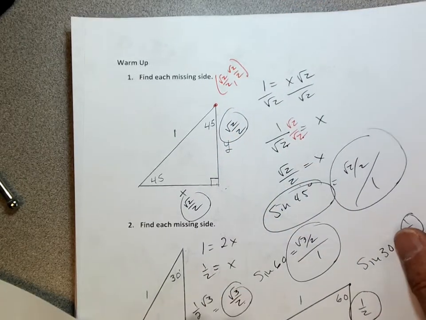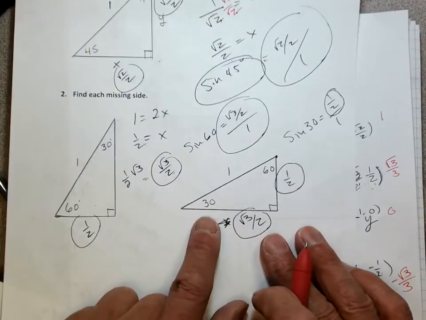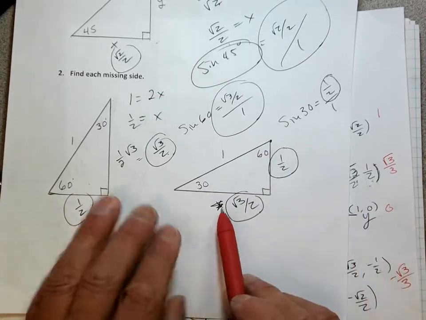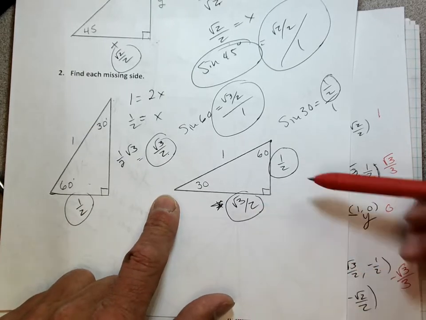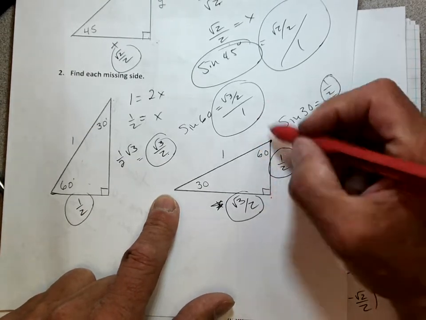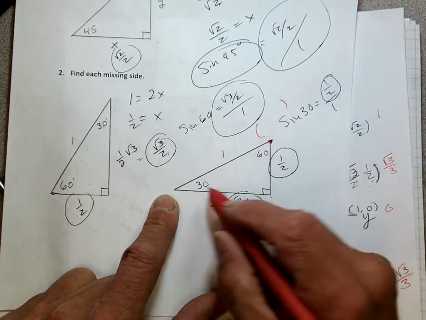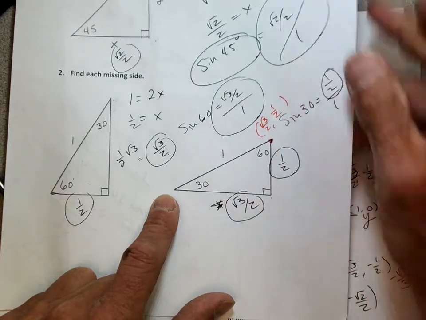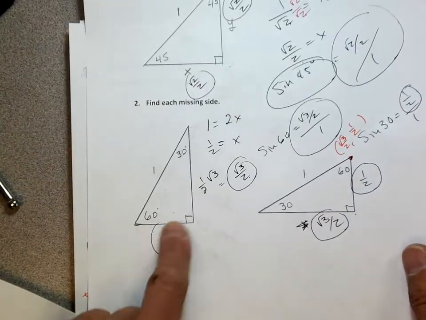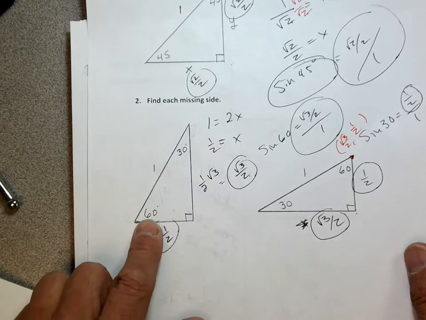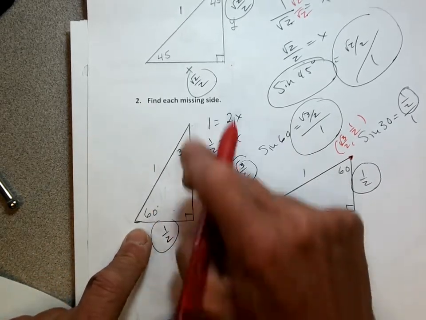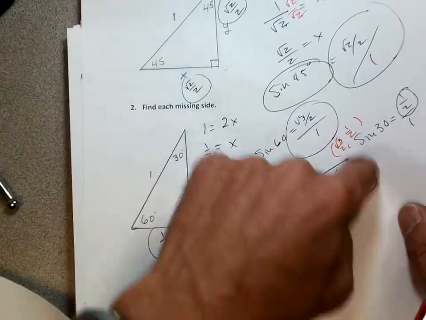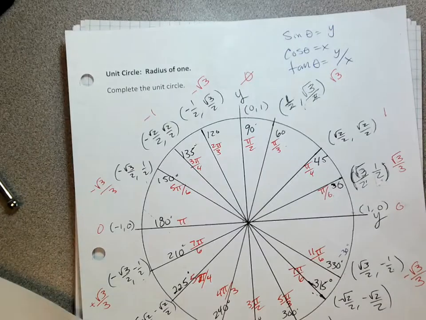If I wanted to create a 30-degree angle, if this side was 1 from our special right triangles, then this side turns out to be square root of 3 over 2. This side turns out to be 1/2. The coordinate of this point then would be square root of 3 over 2 and 1/2. Finally, if I had a 60-degree angle, this side would be 1/2 and this side would be square root of 3 over 2, if the radius is 1. So all of these triangles actually exist on my unit circle. We just don't see them.